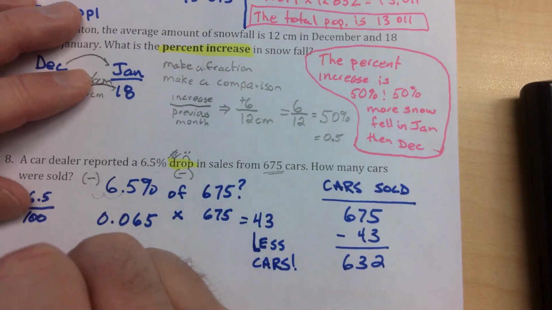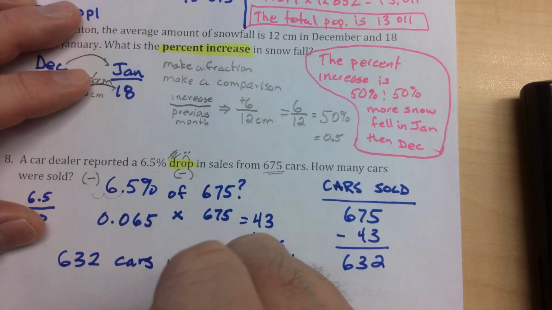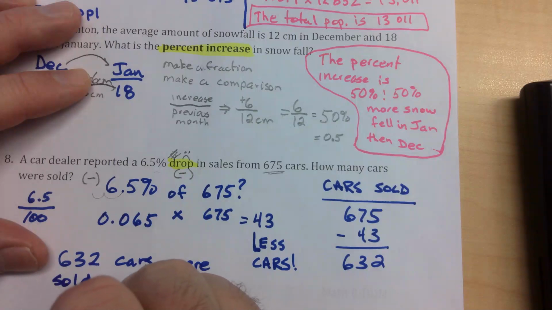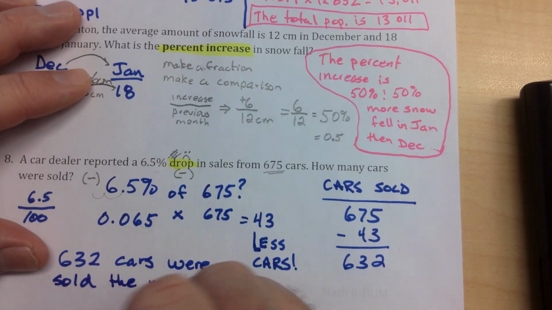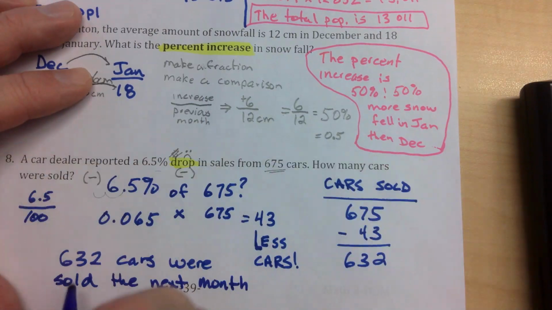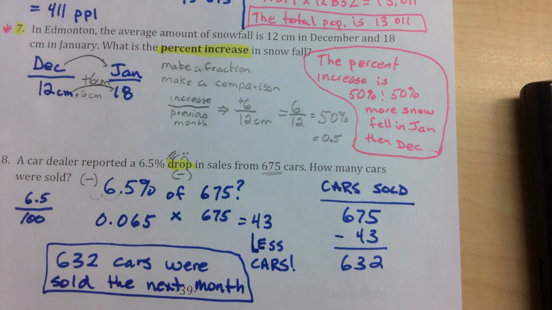So 632 cars were sold the next month. I really think this should have a time frame on it, but that's okay. All right, 632 cars were sold the next month.